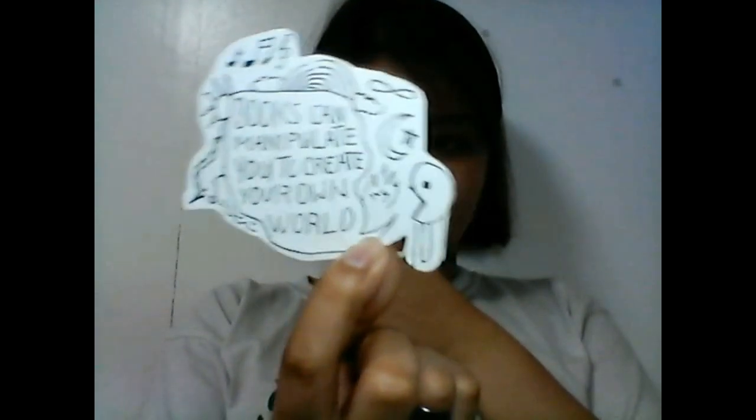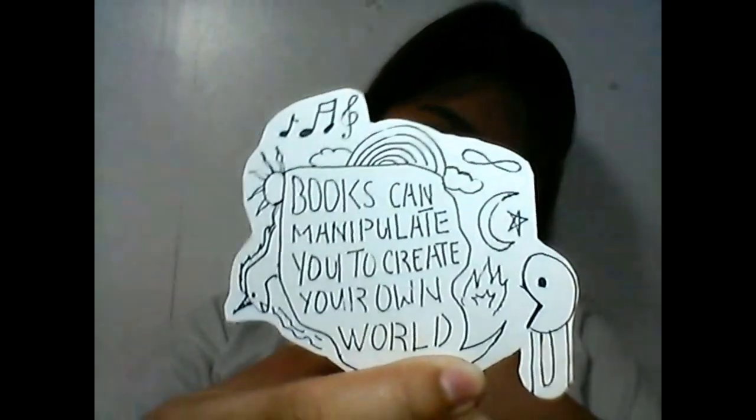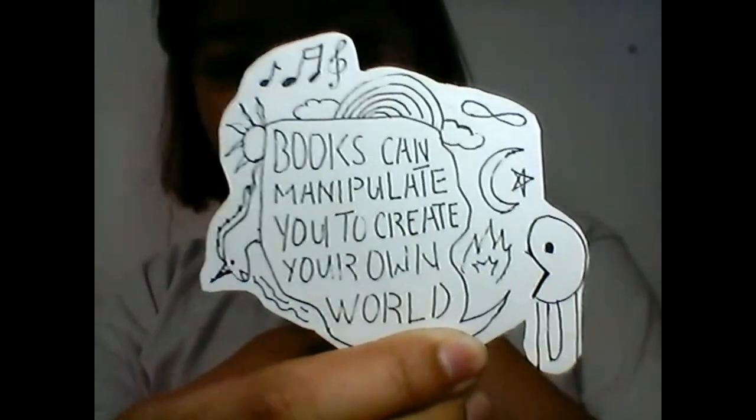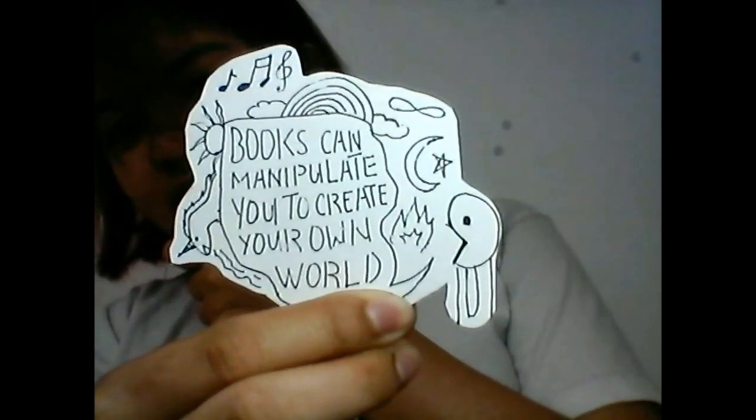Hey guys, I'm so sorry. I actually forgot to show you one of the doodles that I made back in high school, and here's the last one. It says, "Books can manipulate you to create your own world." I told you it's my love for fiction at that time, and reading. And here, of course, for a music lover like me, musical notes are a must.